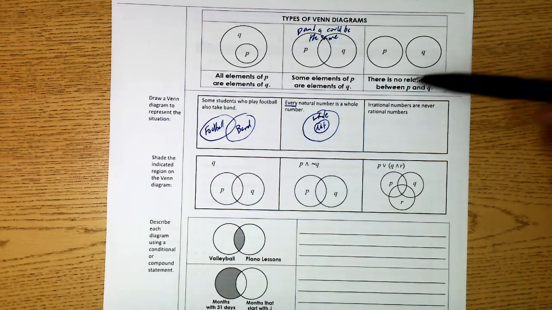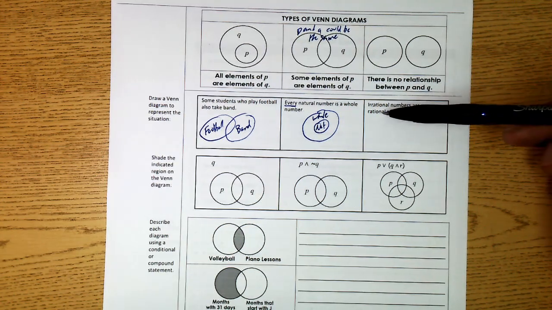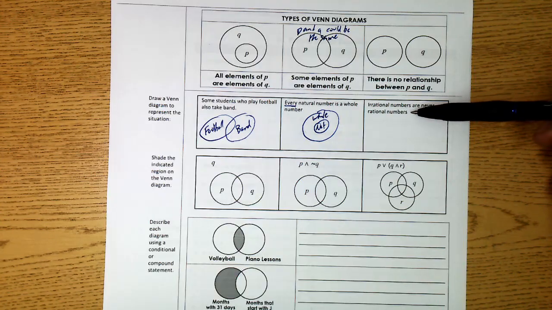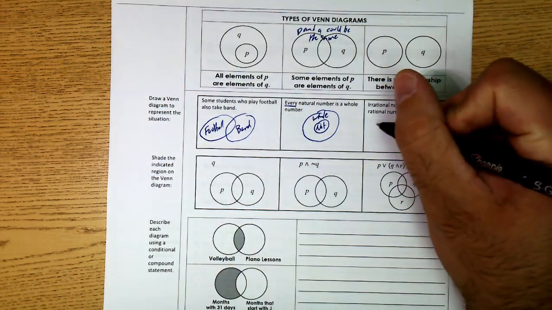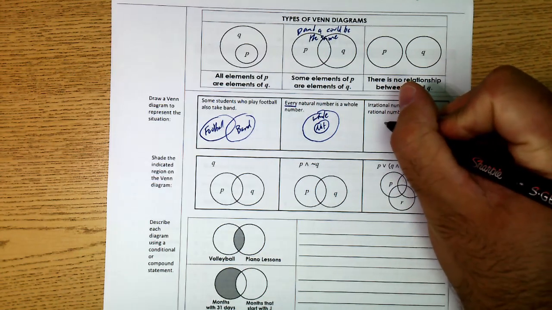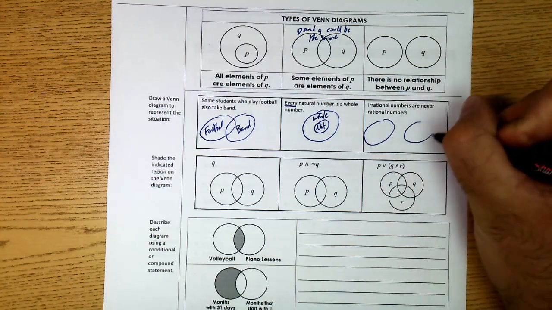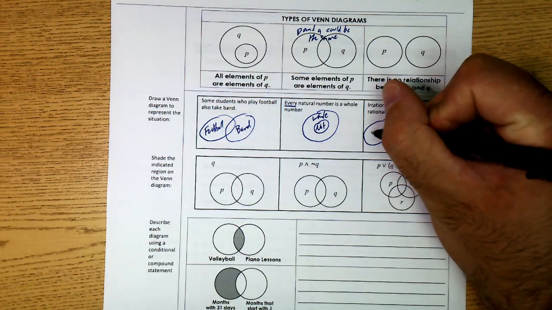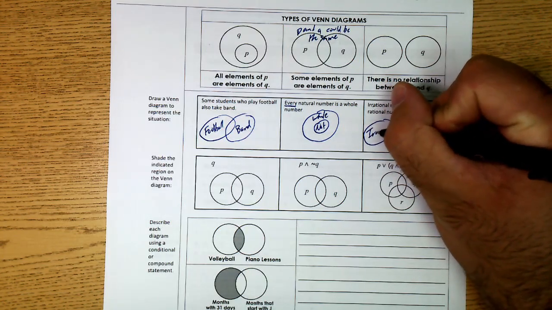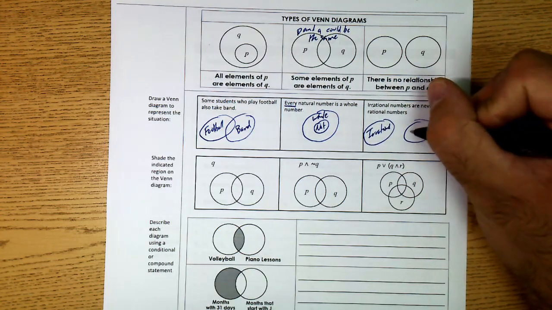The last example, irrational numbers are never rational numbers. There's no correlation between the two. There's no relation. So that's the one that's right above it. One circle over here, one circle over here. We've got irrational and rational.